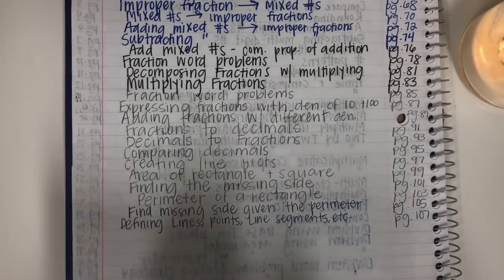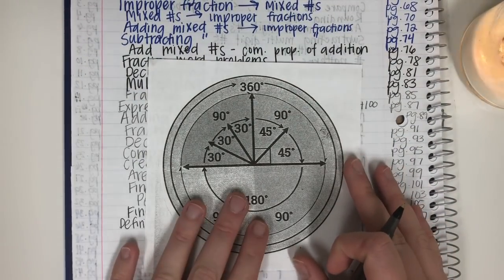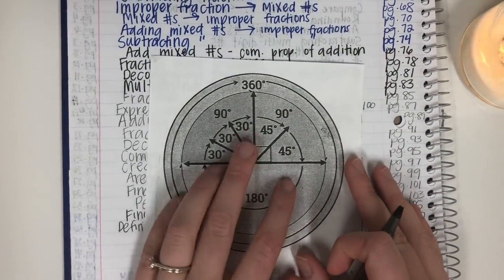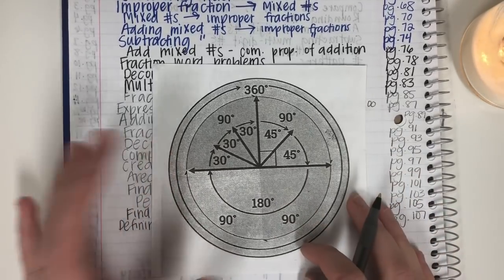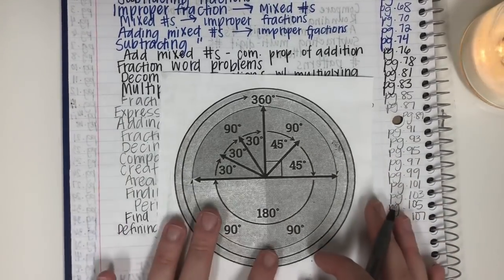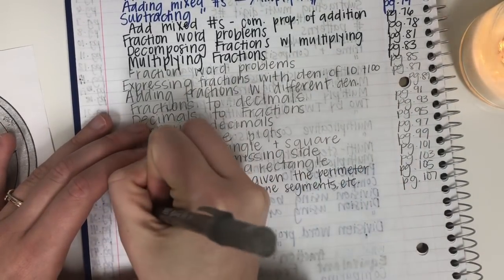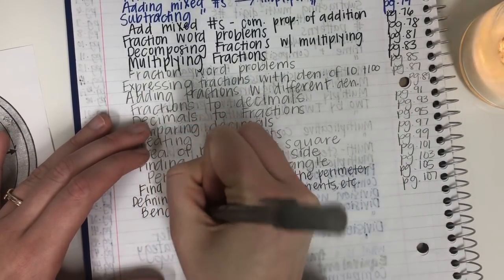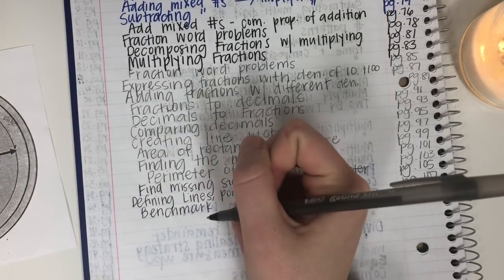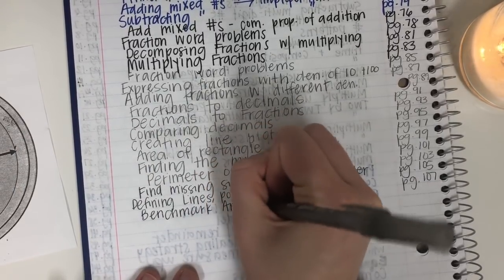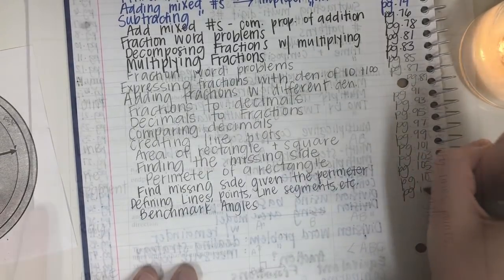Finding angles. Now that we know what a ray is, what a line segment is, and what an angle actually is, we're going to learn about the benchmark angles. So you're going to want to have this sheet out to glue in, but let's write benchmark angles, and then I'm on page 109.